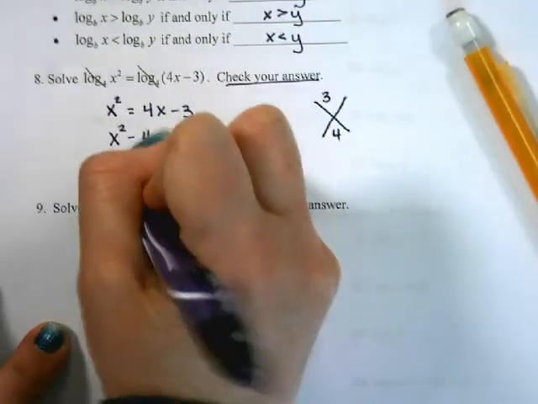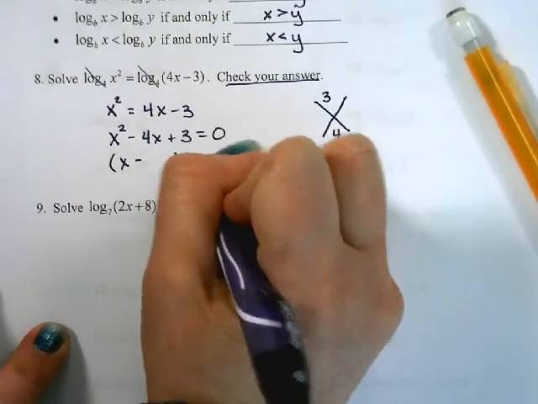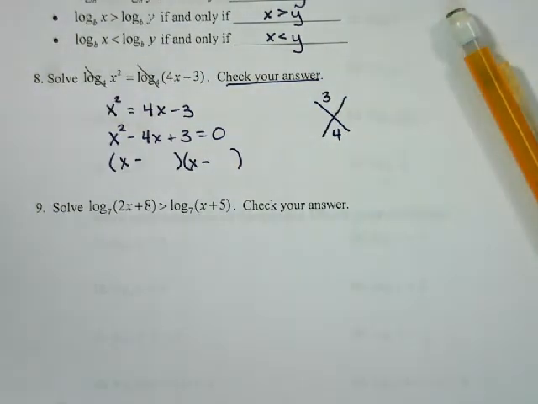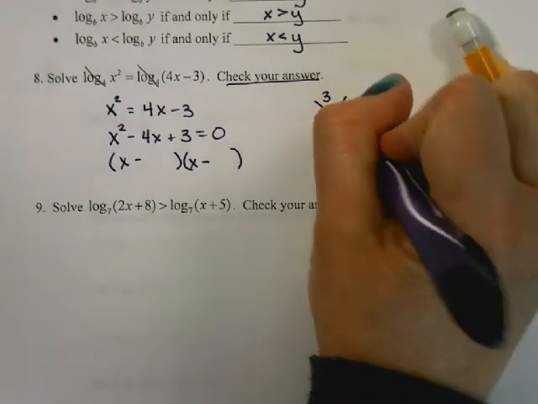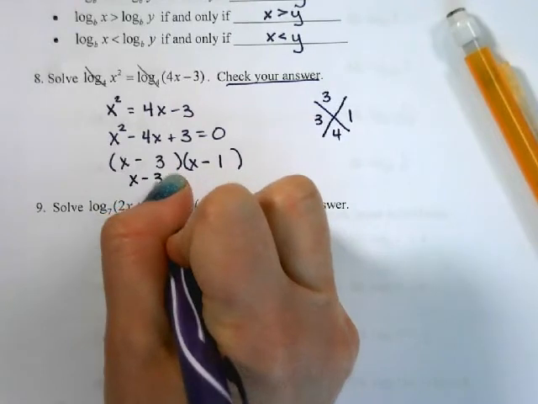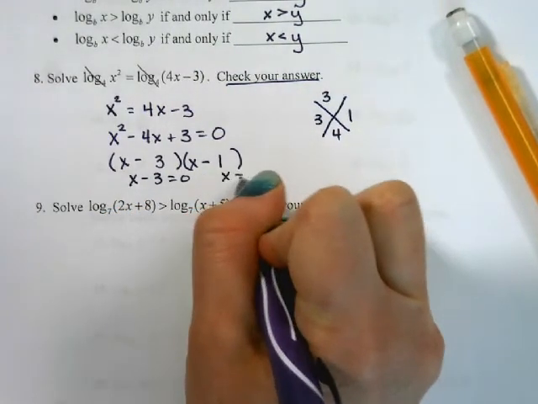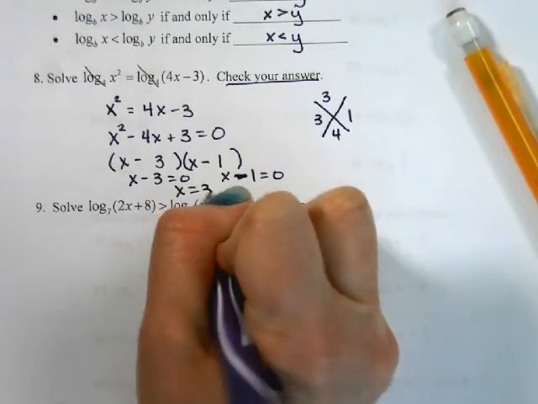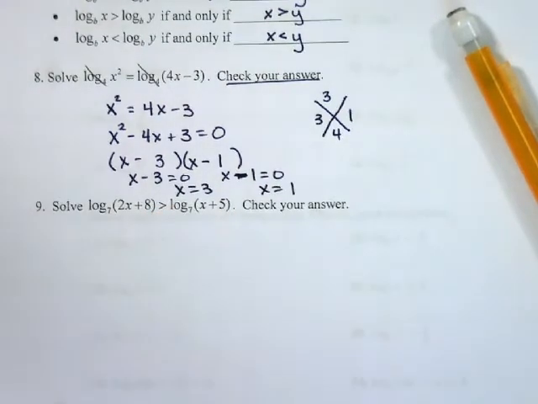A minus and a minus, or sorry, minus and a plus is a minus and a minus. It multiplies to 3, adds to 4. Okay, now, x minus 1 equals 0, so x equals 3, x equals 1. It said check your answer.